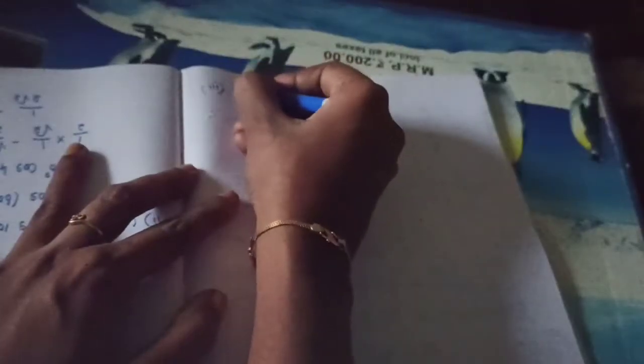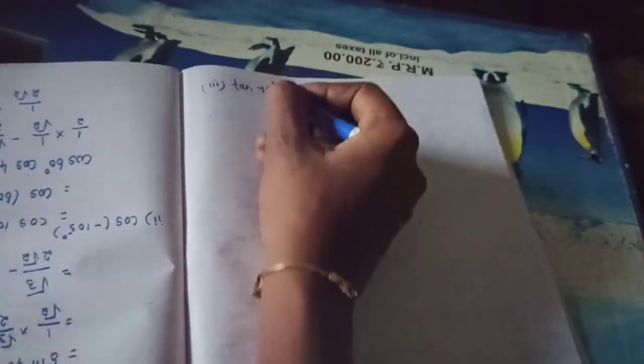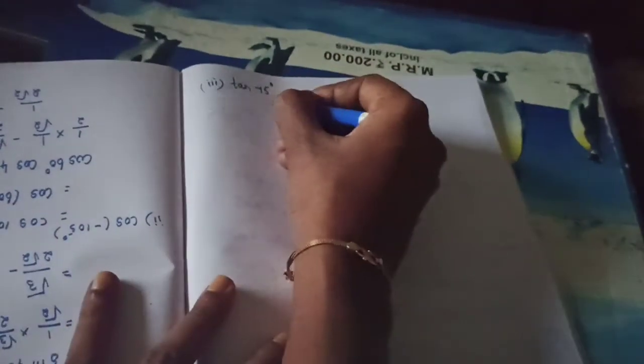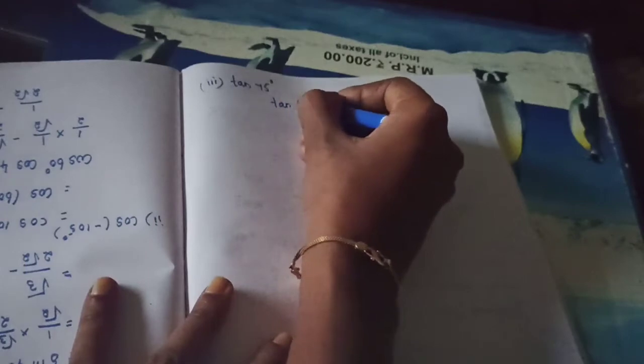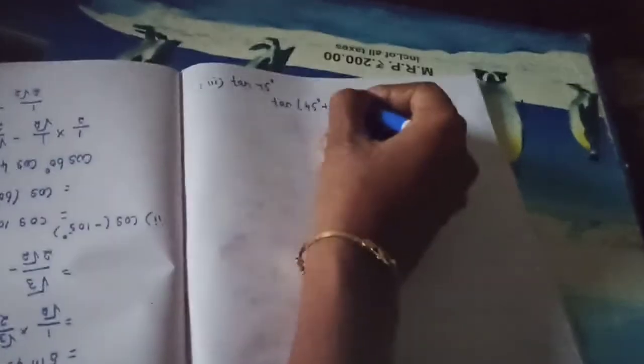Third Roman is tan 75 degree. So how will you change this? Tan of 45 plus 30 degree. So you know the formula for tan A plus B. What's the formula for tan A plus B? Tan A plus B is equal to tan A plus tan B divided by 1 minus tan A tan B.